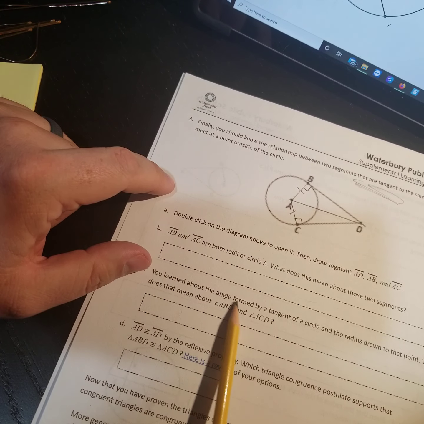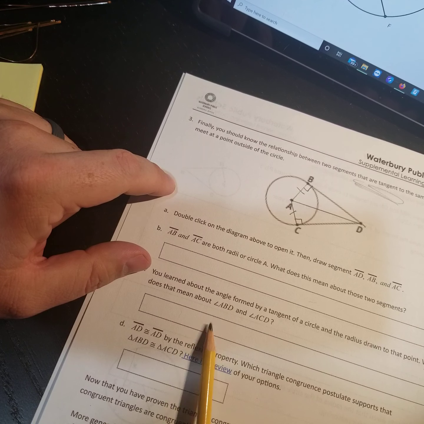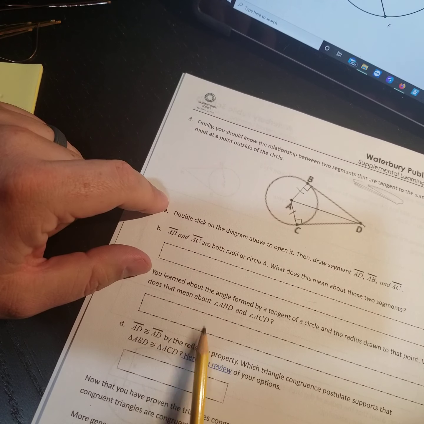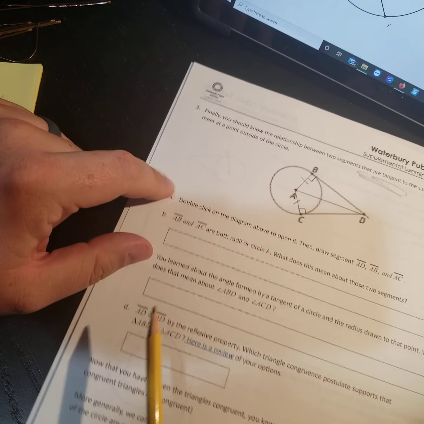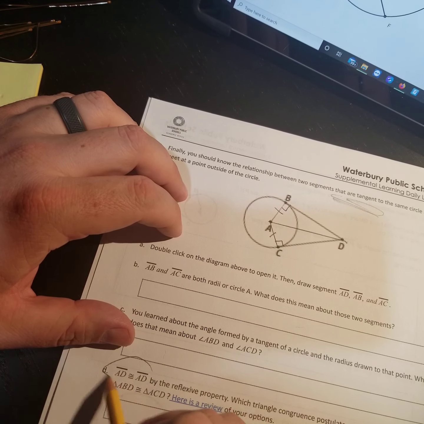You learned about the angle formed by a tangent circle and the radius drawn to a point. What does that mean about ABD and ADC? I already answered that. These are right angles. AD is congruent to AD. Now, this seems like one of those duh statements.